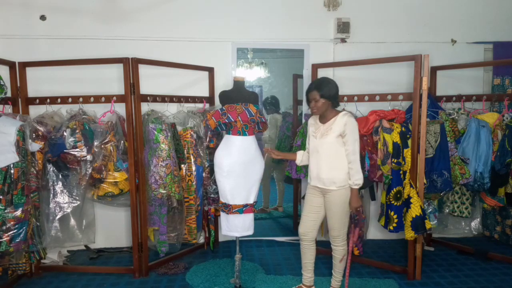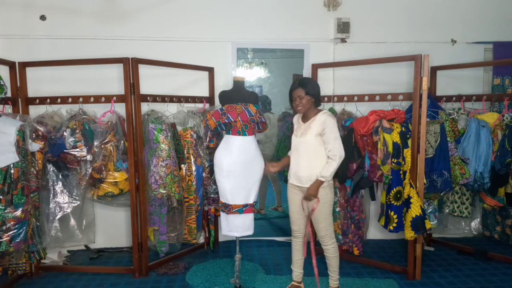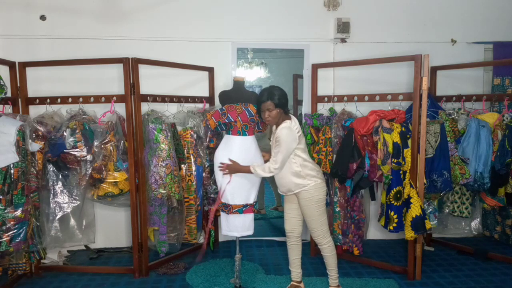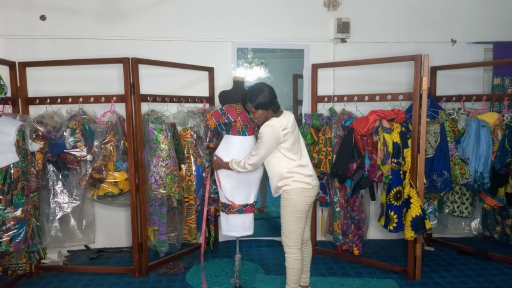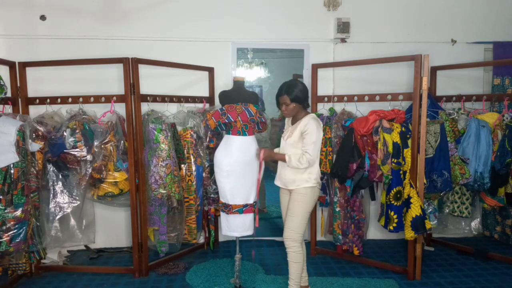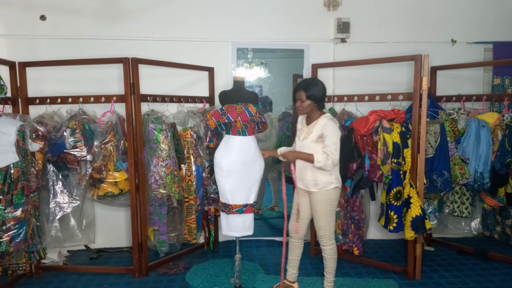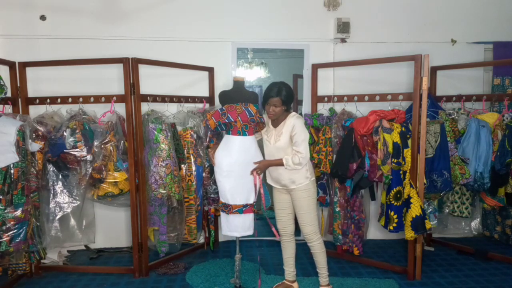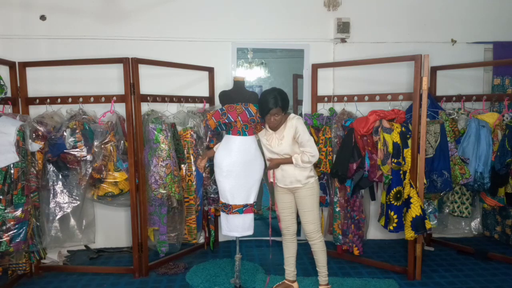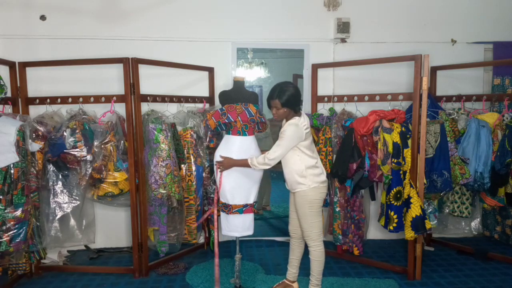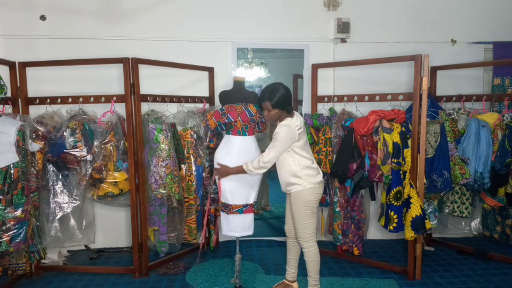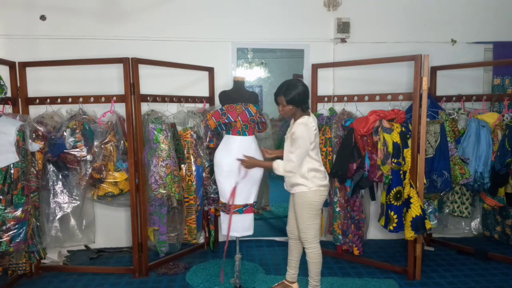Then from the waist is the hip. The hip is the widest part of our body, the widest part of this side. So if you want to take the hip measurement, make sure that you are taking it around the place that protrudes. So this part is our hip. So when you take it, you record.